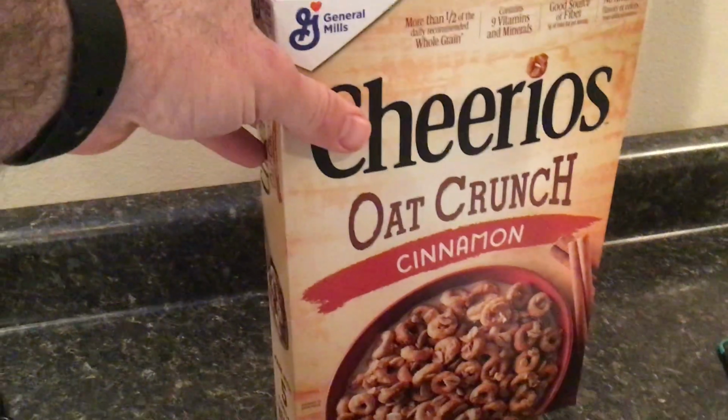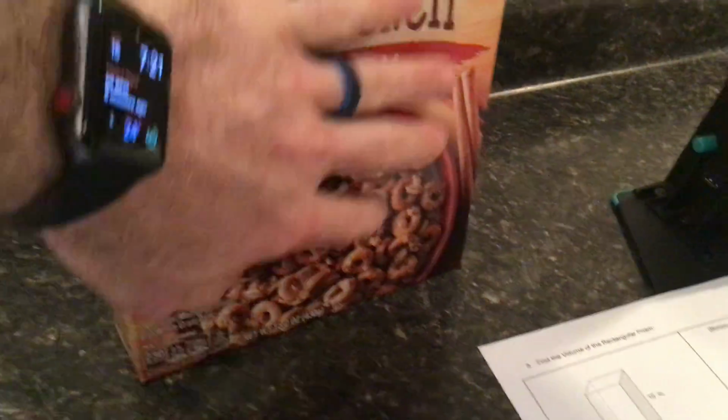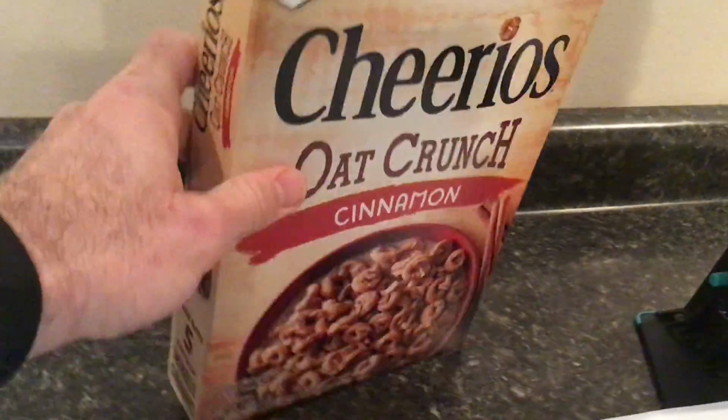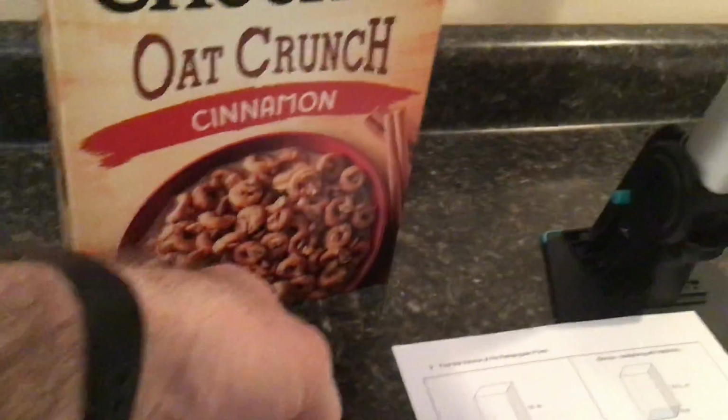So now it says find the amount of material necessary to construct the box. That's the surface area. We want the area of the front and the back, and the area of the top and the bottom, and the area of the left and right side. So we're just going to take length times width for each one of those, right? No different than we've been doing all along.